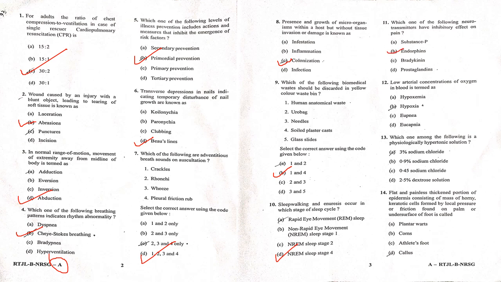Option B, endorphin. 12. Low arterial concentration of oxygen in blood is termed as hypoxemia. Which one among the following is a physiologically hypertonic solution? Option A, 3% sodium chloride. Flat and painless thickened portion of epidermis consisting of mass of horny keratotic cell formed by local pressure or friction found on the palm and under surface of the foot is called as option B, corns.